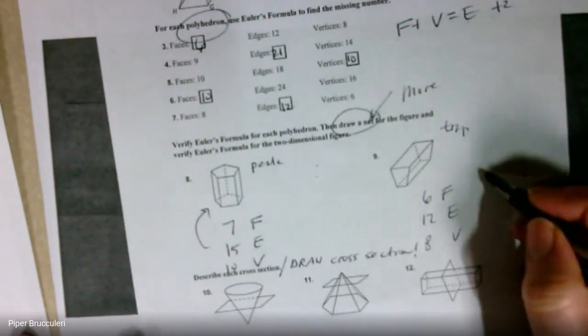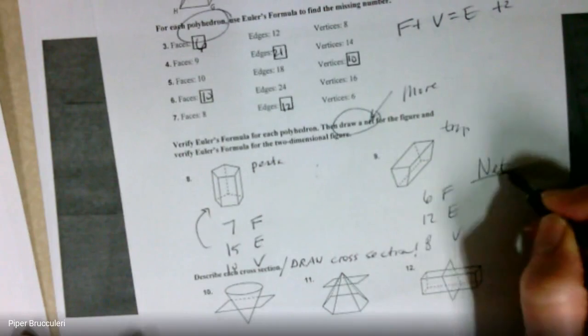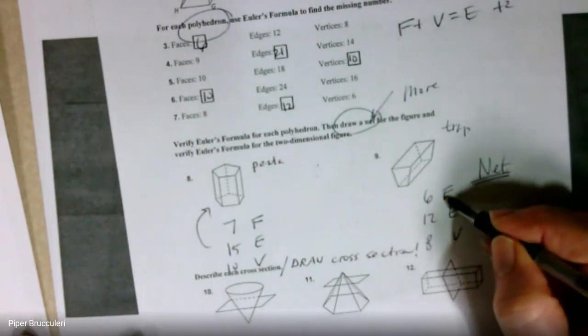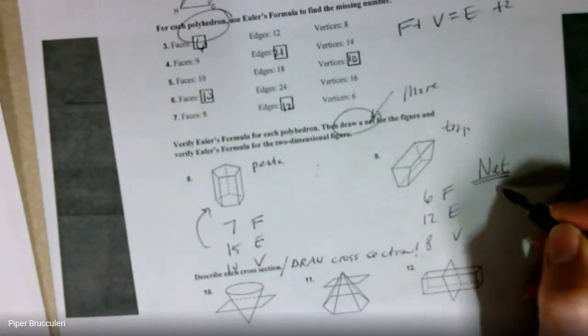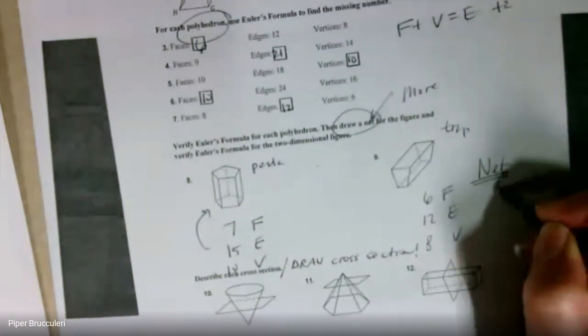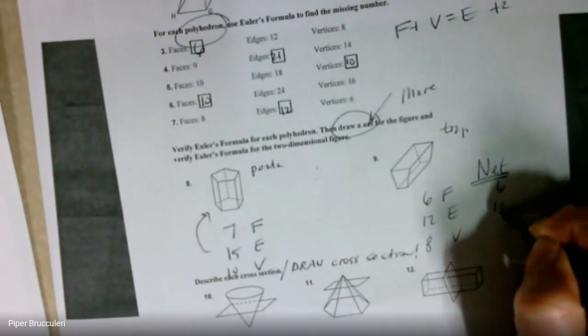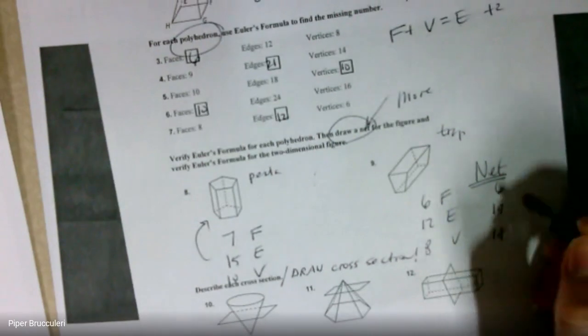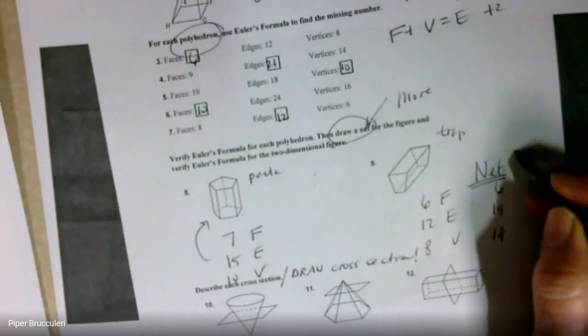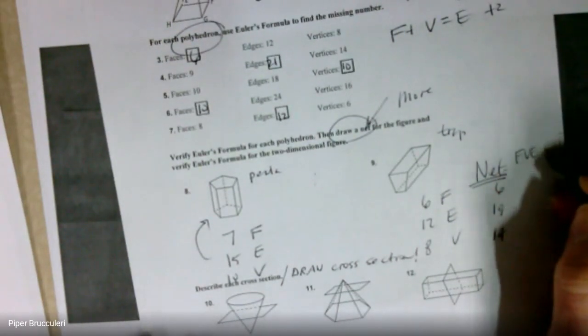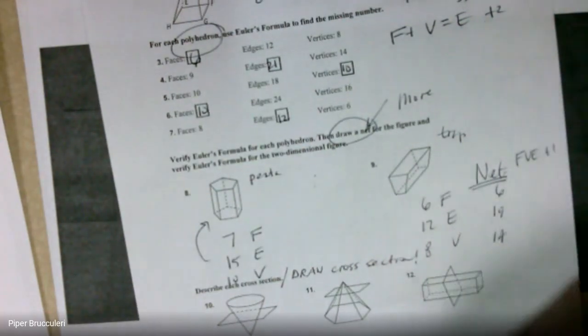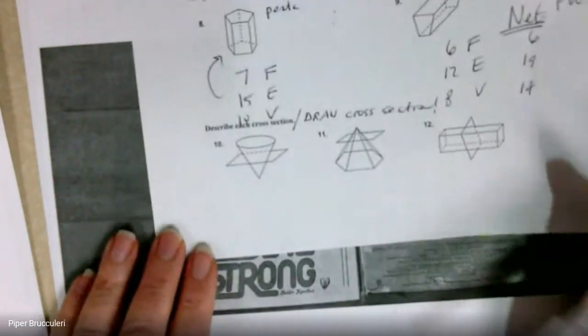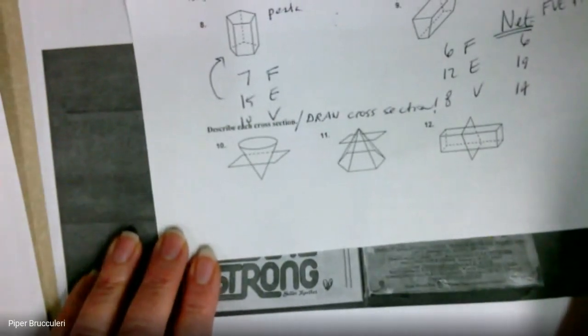So if you want to practice one because you didn't get it on the net when it comes to faces, there are still 6 faces, but now there's 19 edges and 14 vertices. And the net formula is the faces plus 1. All right, and then the last part of this worksheet that you did already, or maybe you didn't, and you're pausing.